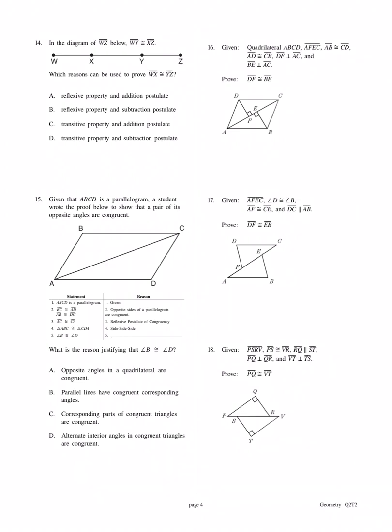Number 14, which reasons can be used to prove that WX and WZ are congruent, knowing that these larger segments are congruent? So when you go to do this proof, you would have to do XY is congruent to XY, reflexive, and then you would need to subtract.